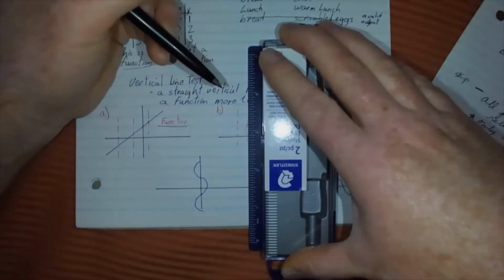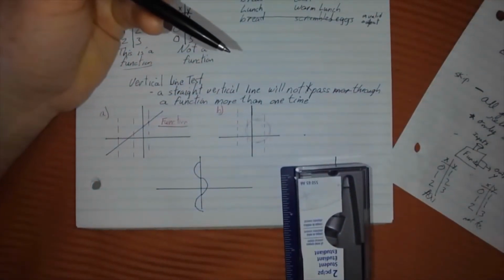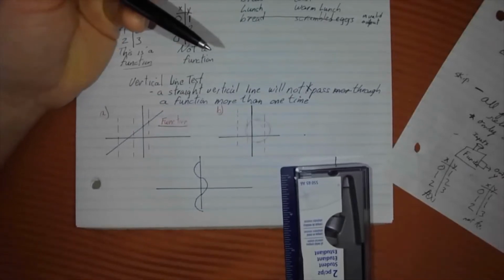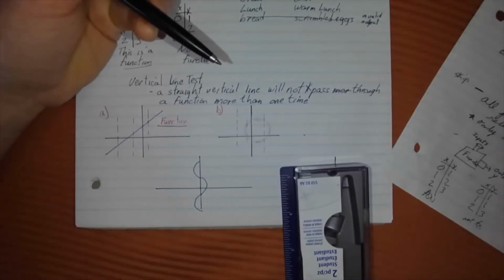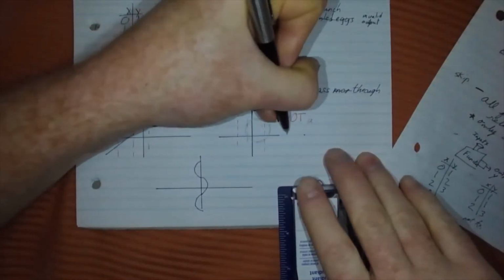And yes, technically if you go to the minusculest edge, it looks like it's only passing through one time. But we're not going to get into that. If you go dead through the center, it's going to pass through twice. This is not a function. Not a function.